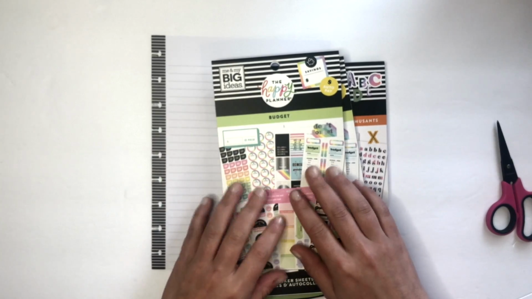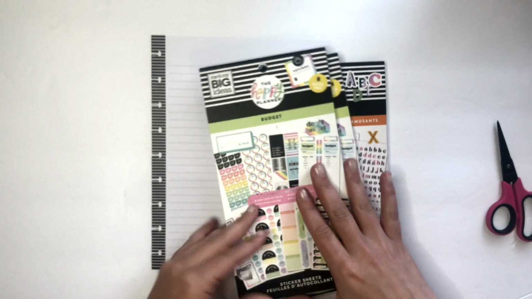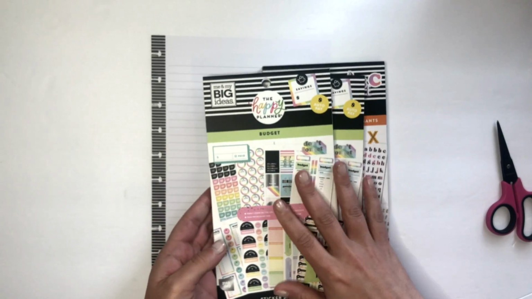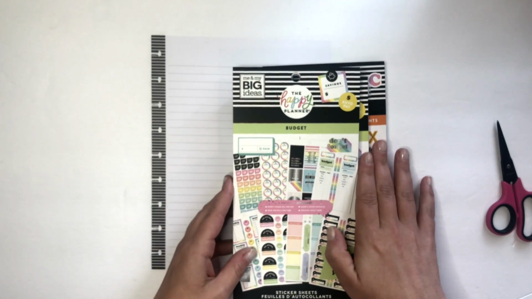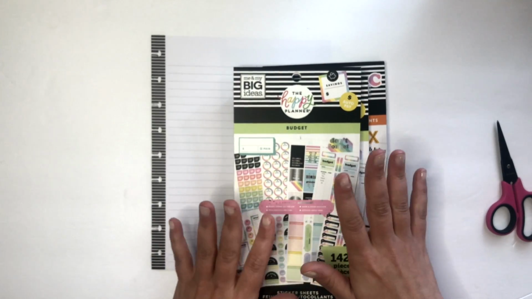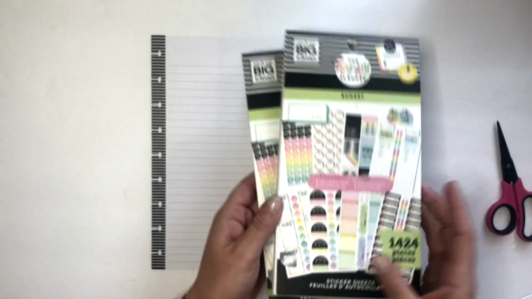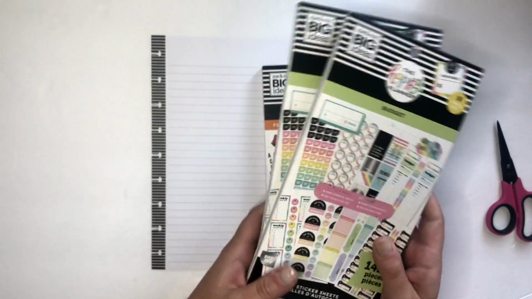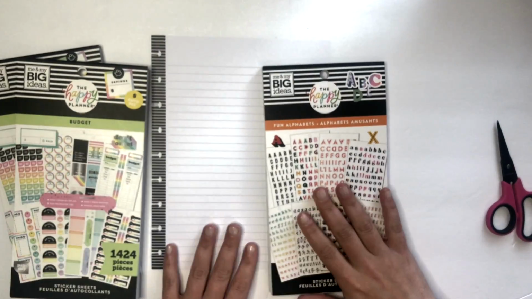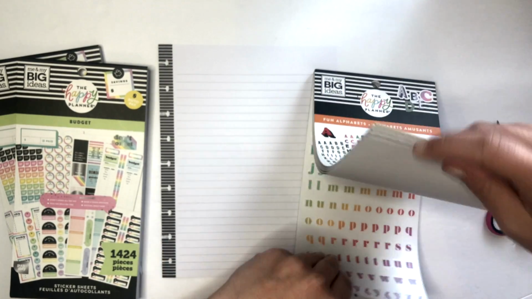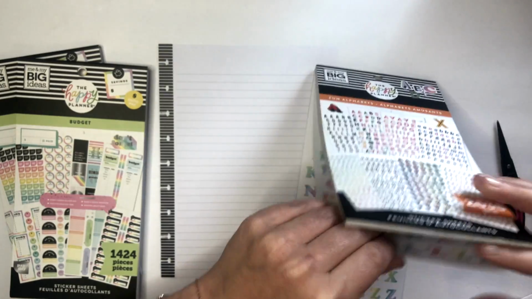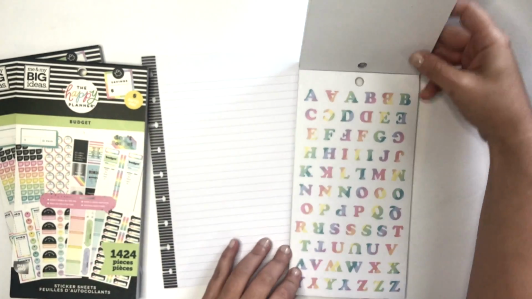In today's video, I'm going to be talking about different savings categories and offering up some suggestions about what to save for and when to start saving for it. So today I'm going to use the newer budget sticker books and a fun alphabet sticker book. So let's start with the fun alphabet sticker book by adding a title to this page.